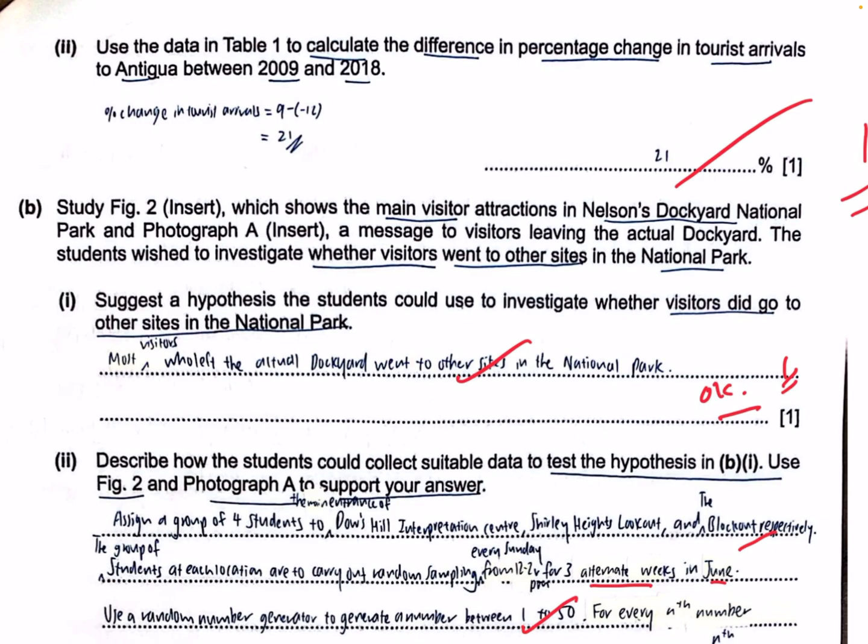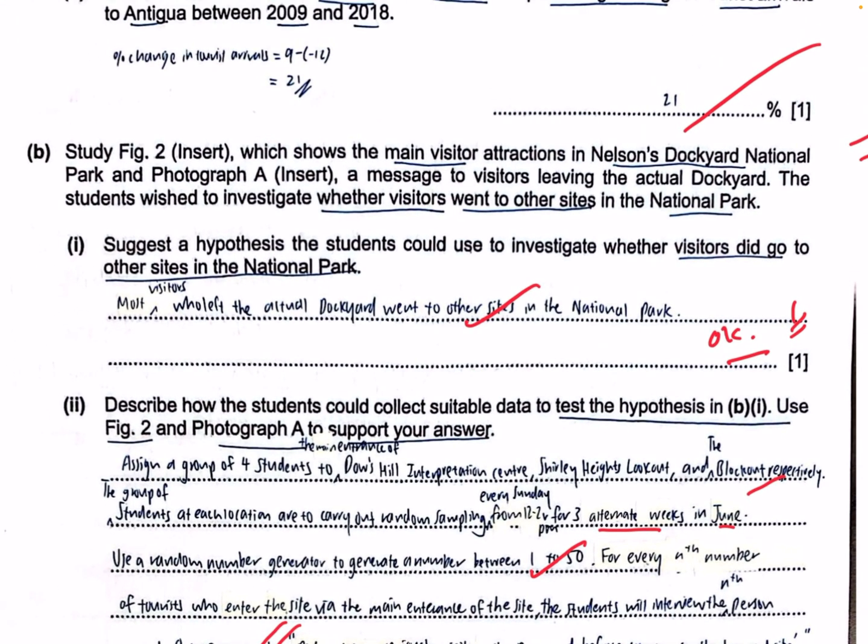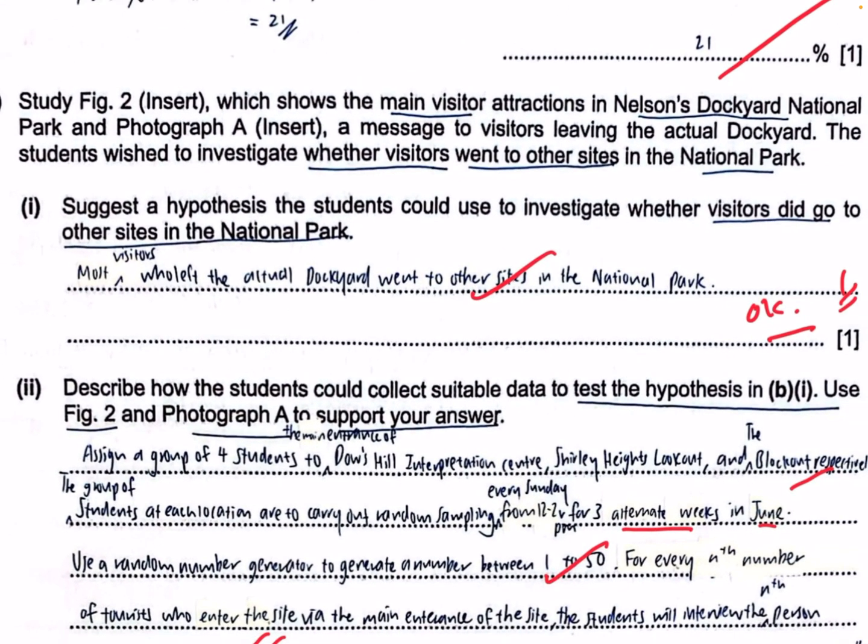Okay, so very simple. Once again, just a 1 mark hypothesis question. Then the second part here is about how you can collect certain data to test the hypothesis that you came up with earlier, using figure 2 and photograph A to support your answer. So you need to look at what is available in photograph A as evidence and what is available in figure 2 as potential signs of where you can site your survey, what kind of data sample size we are possibly looking at, and then at the end of the day you need to decide what is going to be carried out so you can collect this set of data to then test the hypothesis.